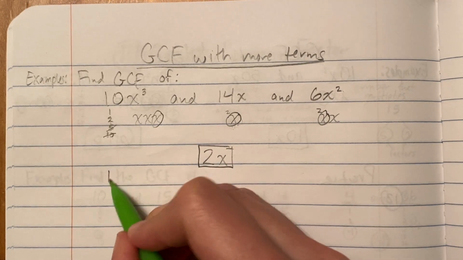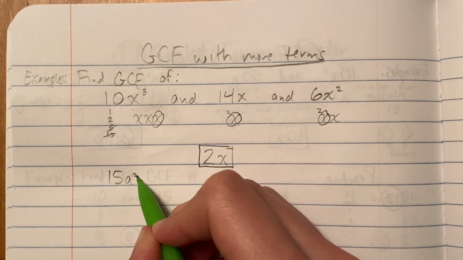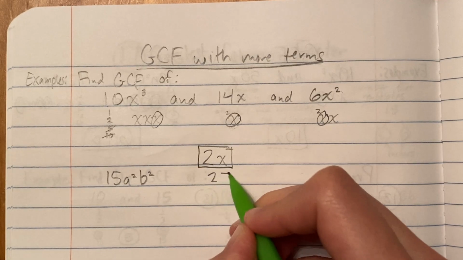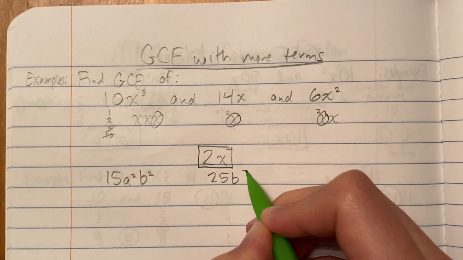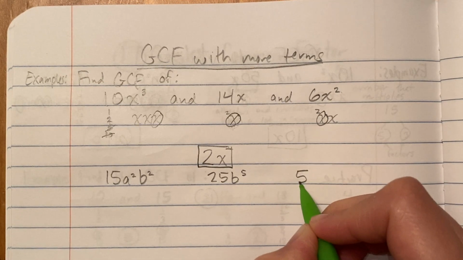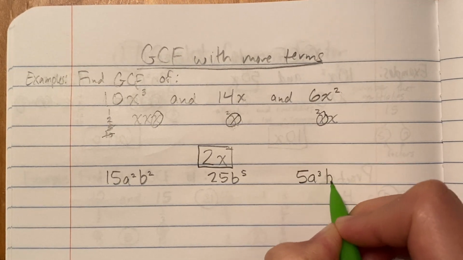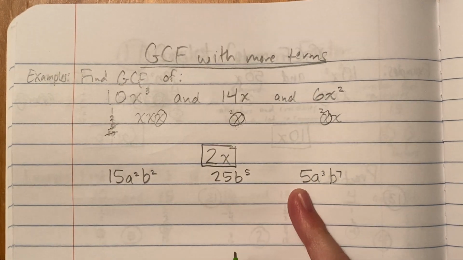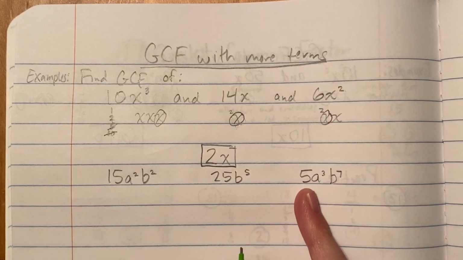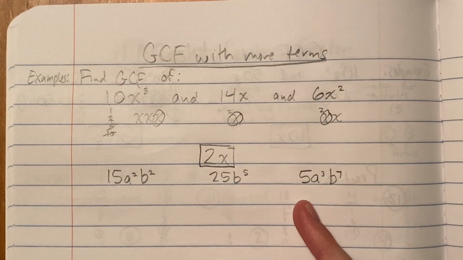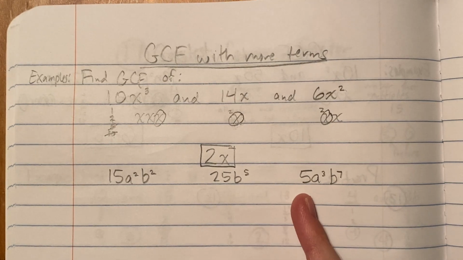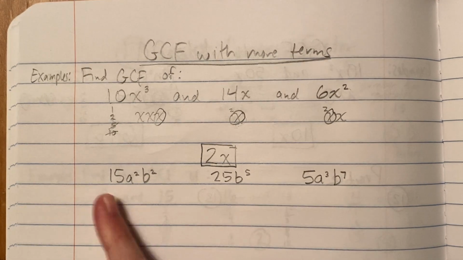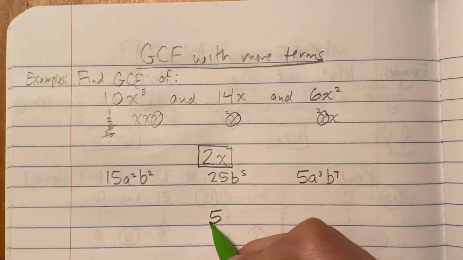Let's do one more. What if I have 15, a squared, b squared, 25, b to the 5th, and 5, a to the 3rd, b to the 7th? Let's start with the numbers. I'm going to start with the smallest number, which I could have done here. Look, for 5 the factors are only 1 and 5, so the greatest common factor can only be 1 or 5. The question is, is it 5, the greater one? Can I multiply 5 and get 25? Sure can. Can I multiply 5 and get 15? Sure can. So my number is 5.